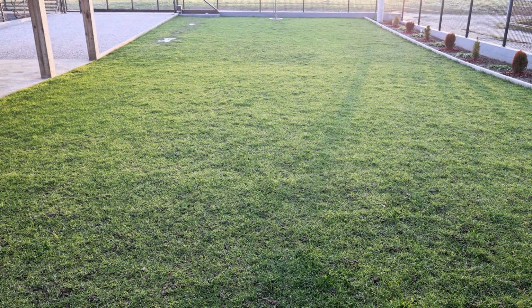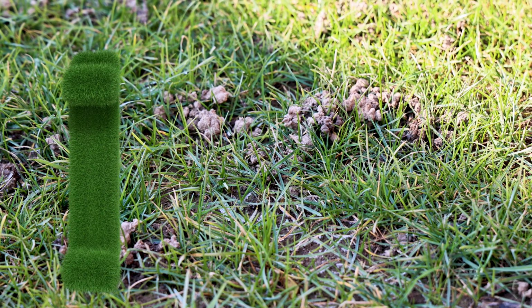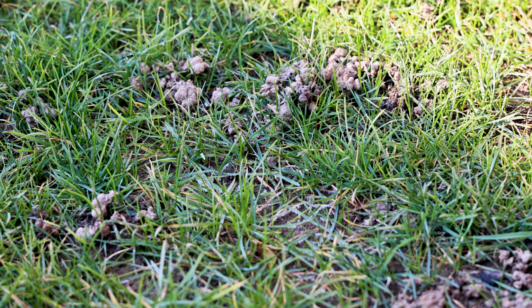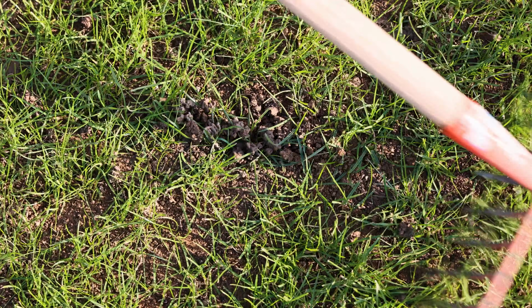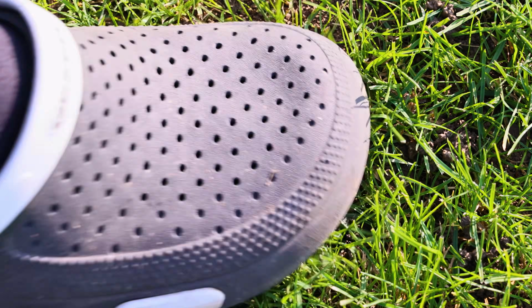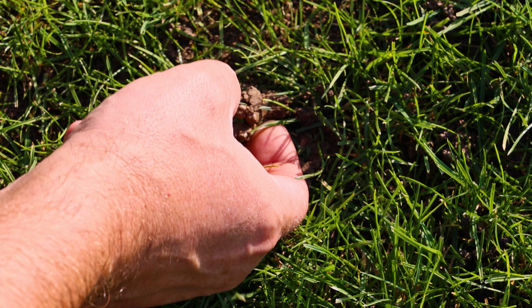If your lawn is generally in good condition, follow these steps. Step number 1. Earthworm castings. After winter, if you have worm castings on your lawn, wait for them to dry and break them up with a rake. If you step on wet worm casts, you will create bald spots on the lawn because the casts are sticky when wet.